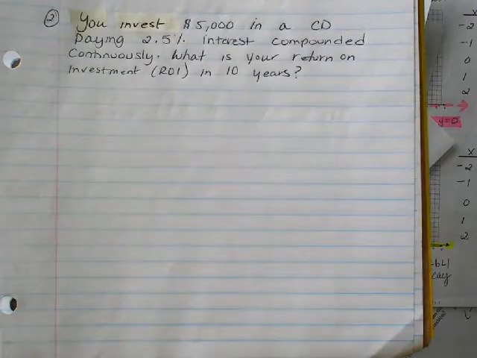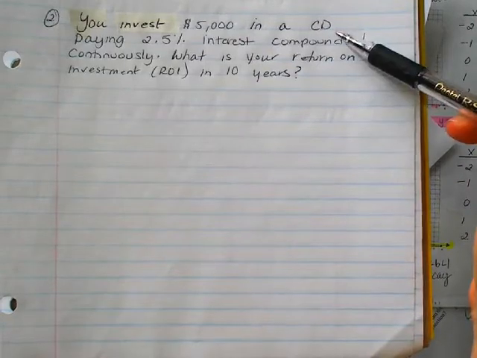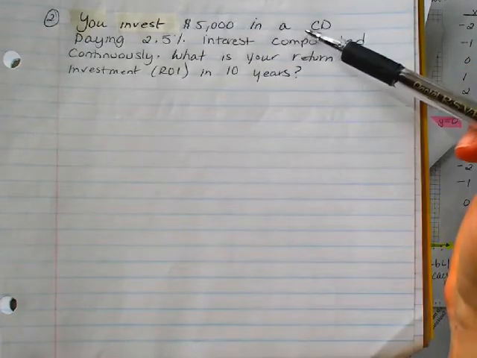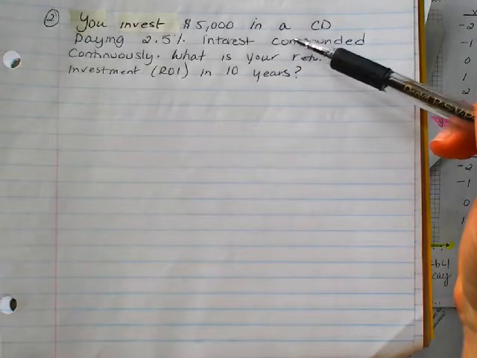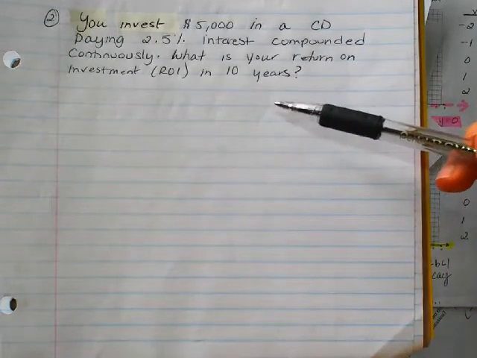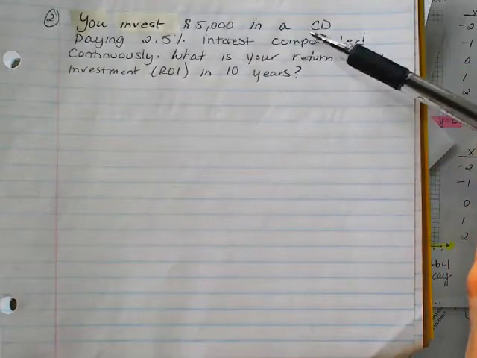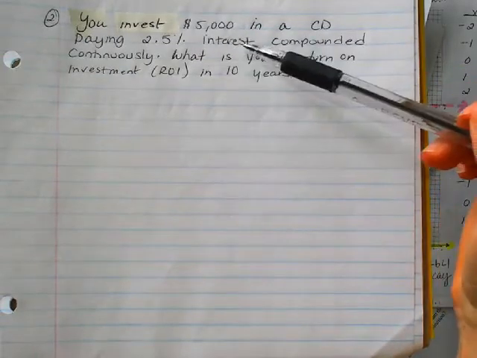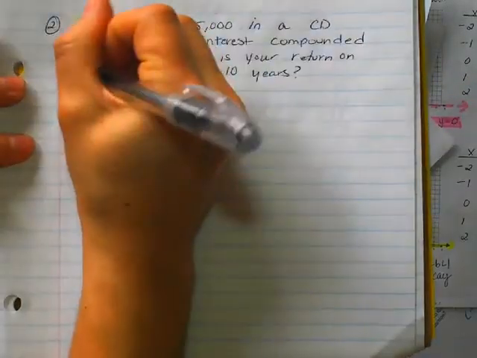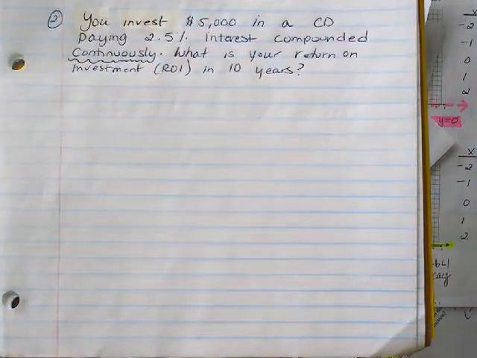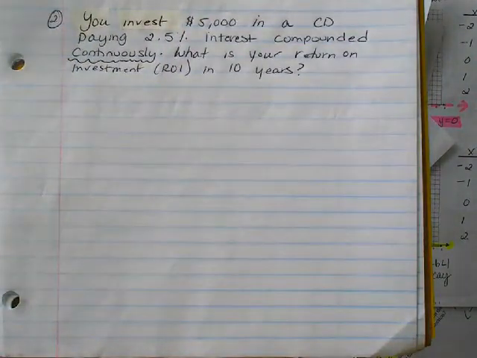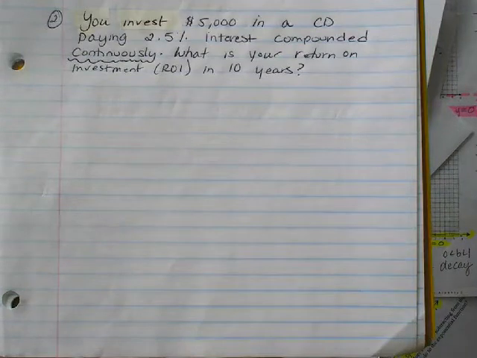Number 2, you invest $5,000 in a CD. CD stands for, what does that stand for? Cash deposit, guaranteed deposit, something like that. It's a particular type of savings account where you put this money in and then you can't touch it. You can't make any withdrawals from it for the amount of time that you agree. So in this case, you put $5,000 in a CD, paying 2.5% interest compounded continuously. So here's that clue word, which formula we need. What is your return on investment, your ROI, in 10 years? ROI, return on investment, is just how much do you make back, basically.